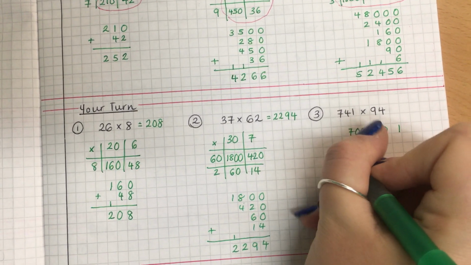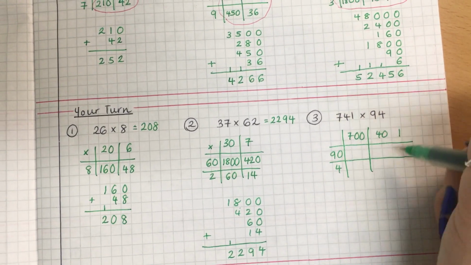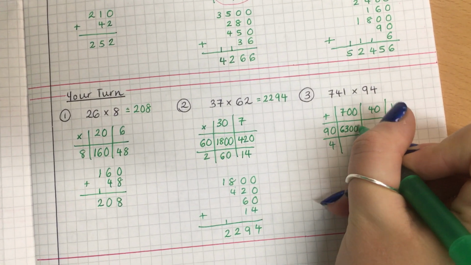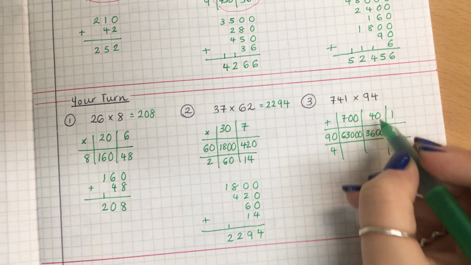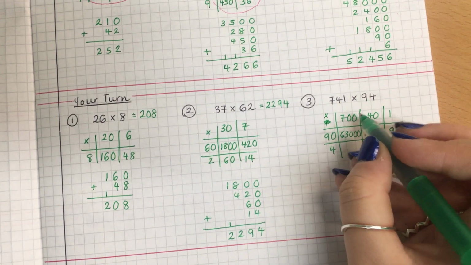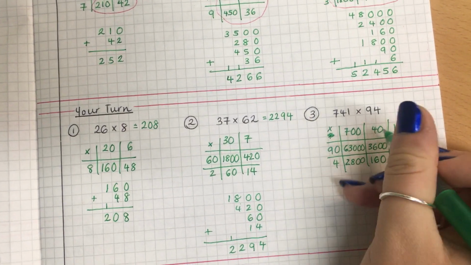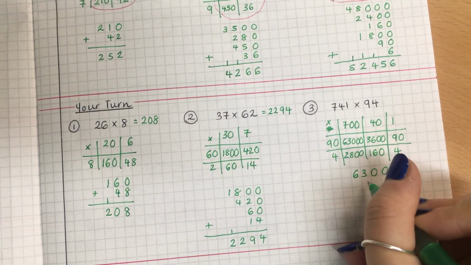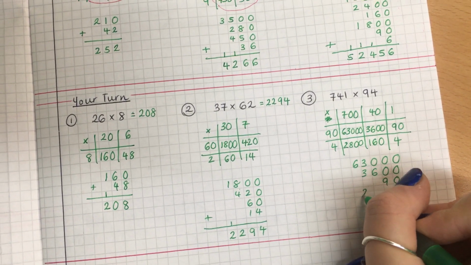Final question then, we're doing 741 times 94. Draw your grid around it. Okay, first one, 9 times 7 is 63, and we have to add 3 zeros. 9 times 4 is 36, add 2 zeros. 90 times 1 is 90. It's meant to say times. 4 times 7 is 28, add the 2 zeros. 4 times 4 is 16, add the 0. And 4 times 1 is 4. Final step then, adding up these things in column method, being careful to correctly place your numbers in the right columns.